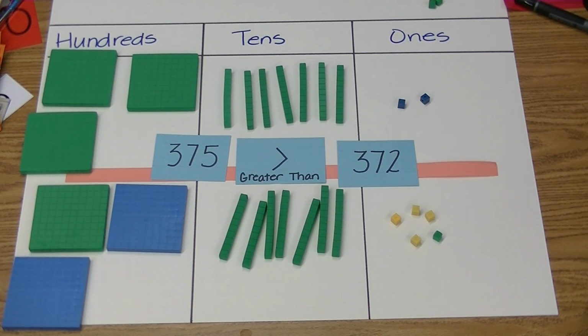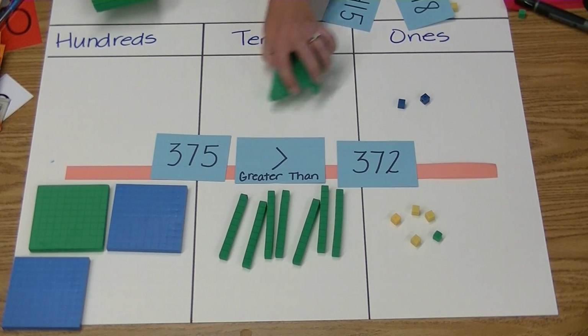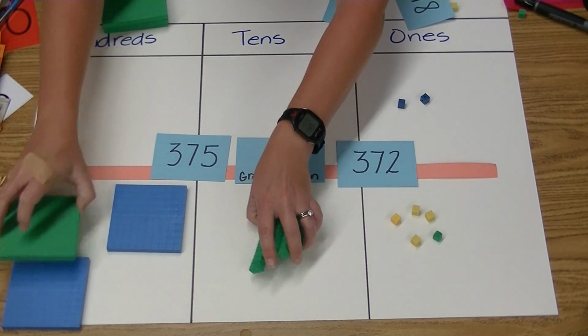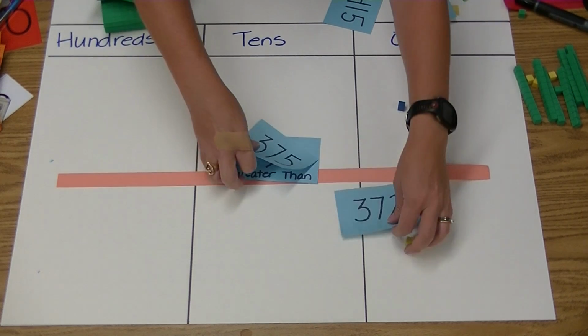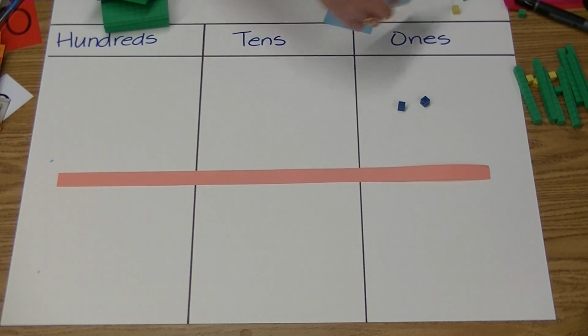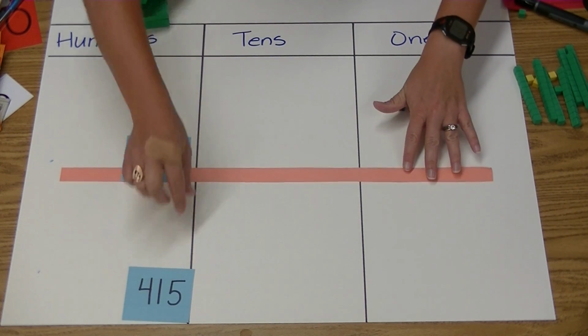Let's try one more. Show me 418 and 415.